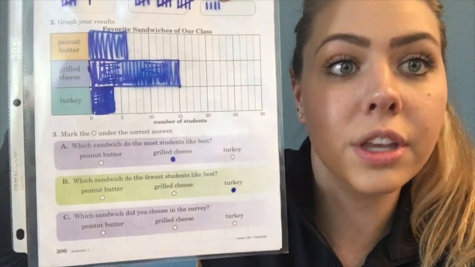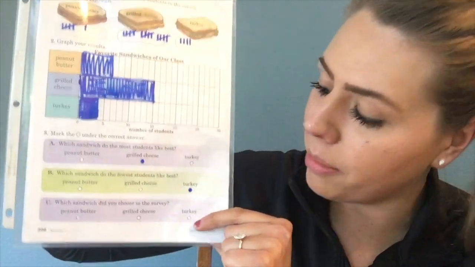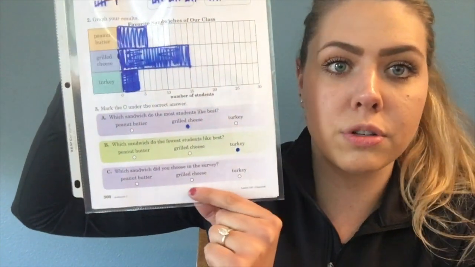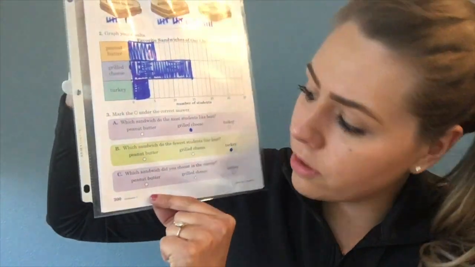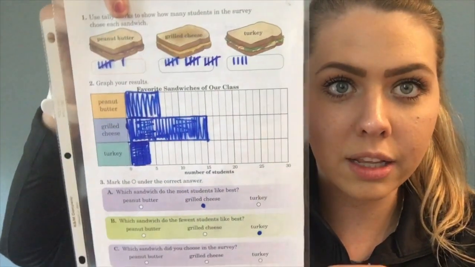And for C, which sandwich did you choose in this survey? So you're gonna just circle in the bubble of which you chose. So I chose turkey, so I'm gonna color in this bubble here. If you chose grilled cheese, color in this one. And if you chose peanut butter, you can color in this one here. So your paper should kind of look like this.